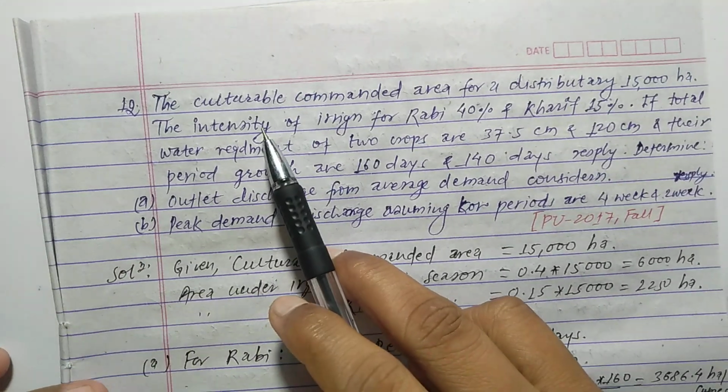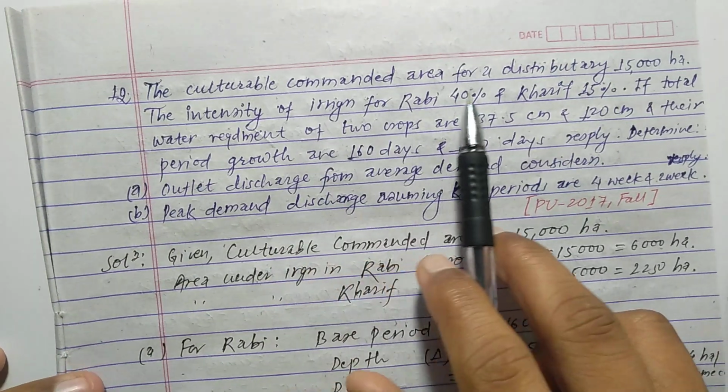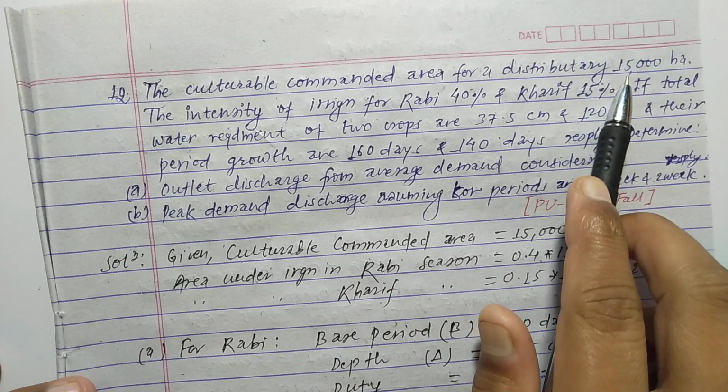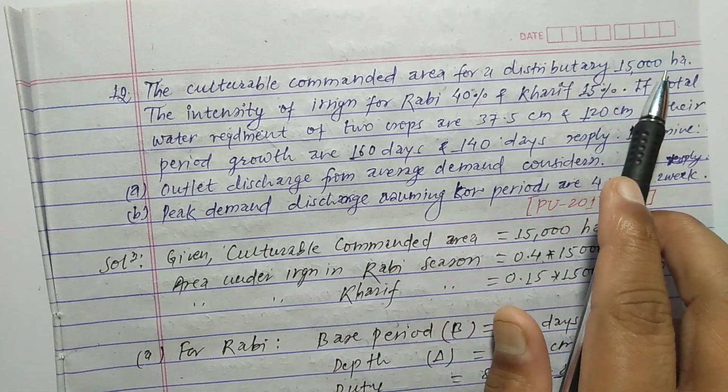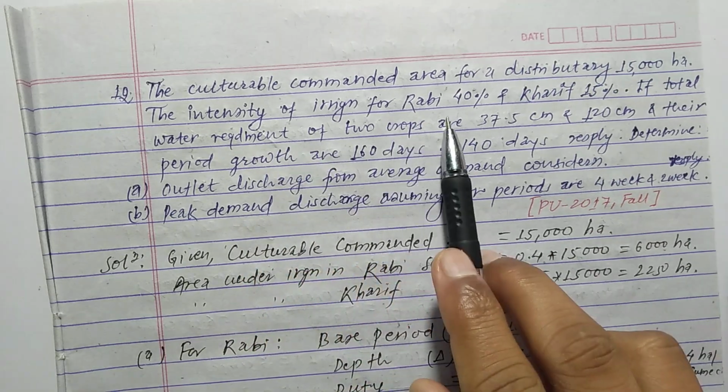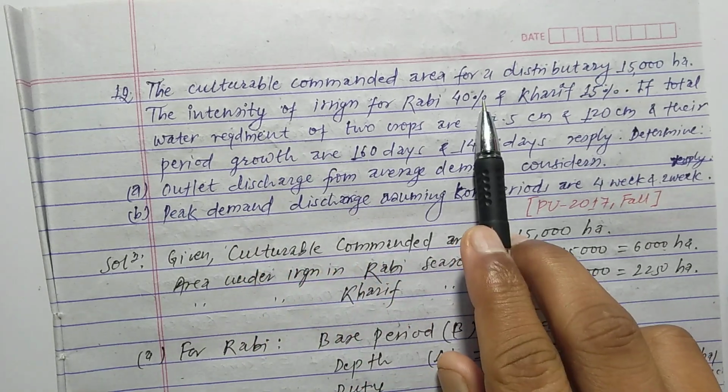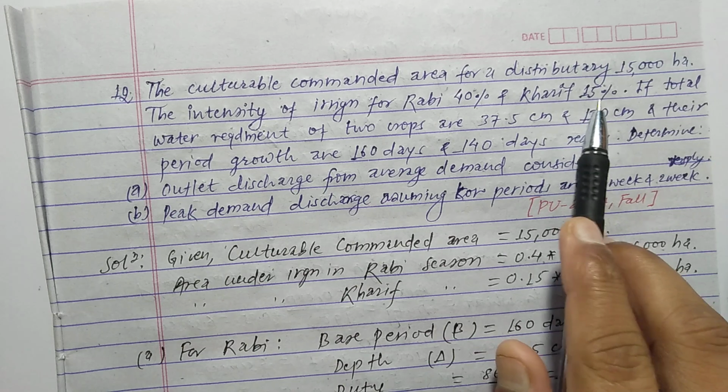The cultivable commanded area for a distributary is 15,000 hectare. The total area is given as 15,000 hectares. The intensity of irrigation for Rabi is 40% and for Kharif is 15%.